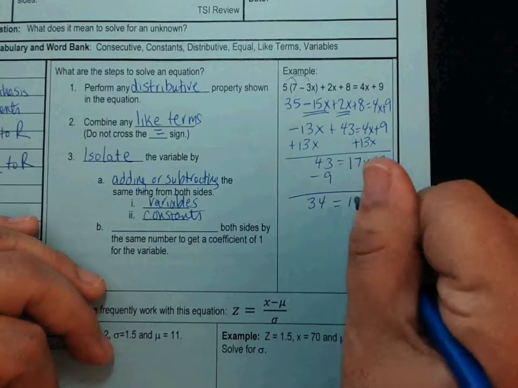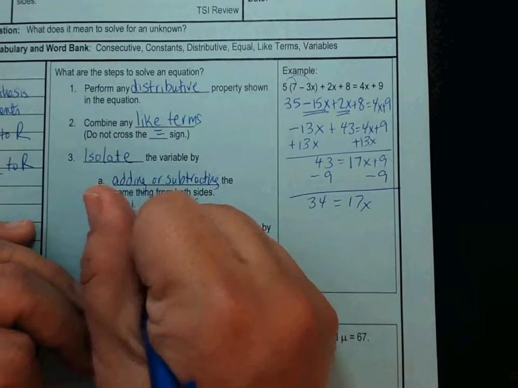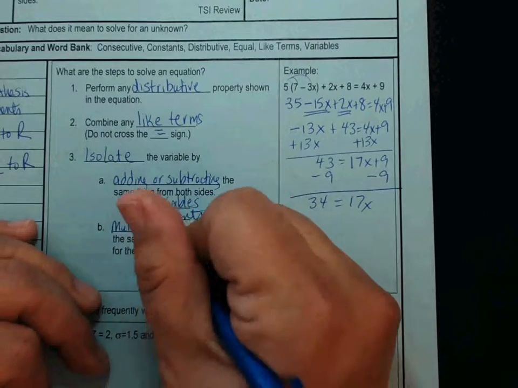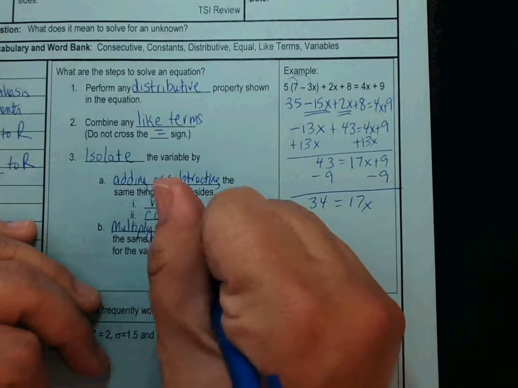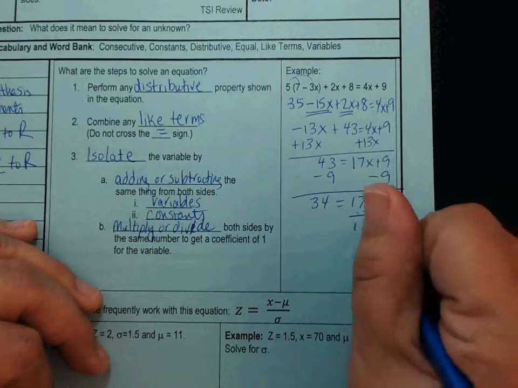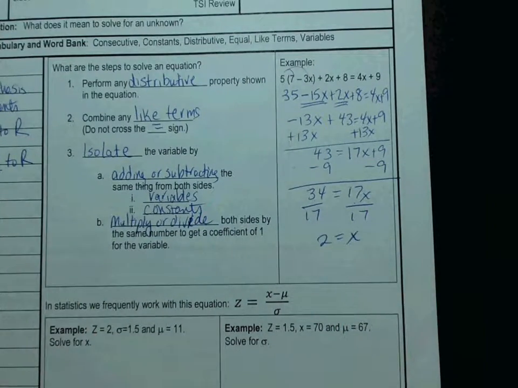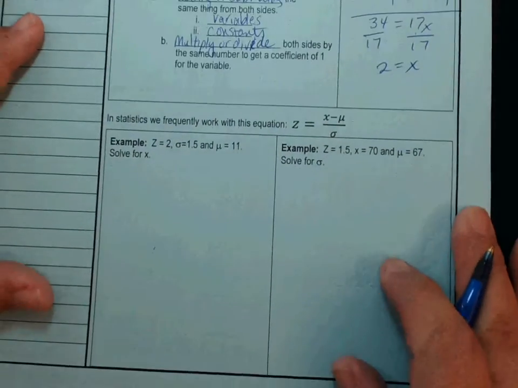I'm almost there. And the last step is to multiply or divide both sides by the same number. It's usually the coefficient, the number in front of your variable. Pretend that's divide. And that's a 17 in this case. So 2 is x.